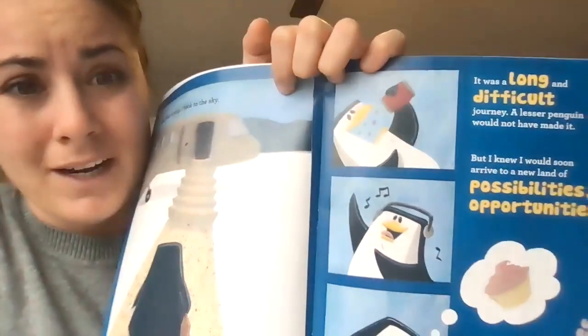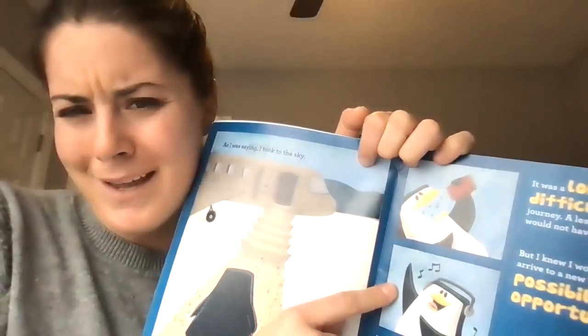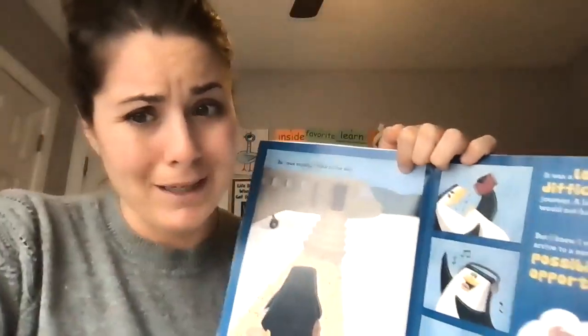Okay, he's saying it was a long and difficult flight. Does that look like he's having a tough time? Is it very difficult for him? No, why do you say that? Yeah, he's eating snacks when he wants. He's jamming out to music. He's sleeping. That doesn't look too difficult to me, right?